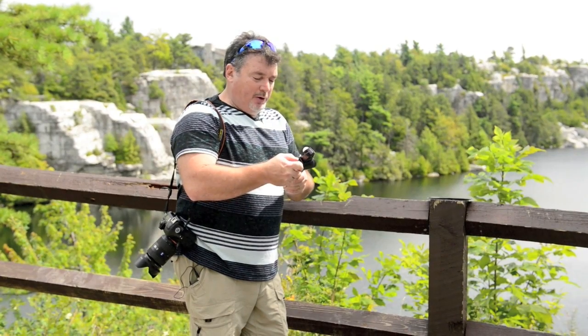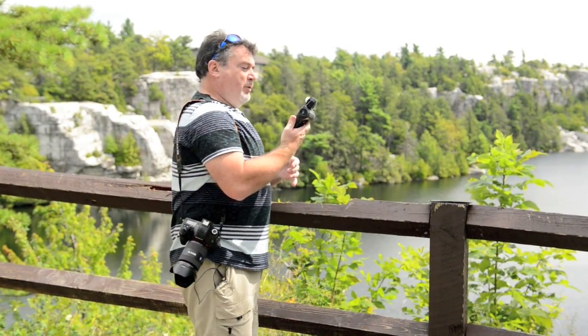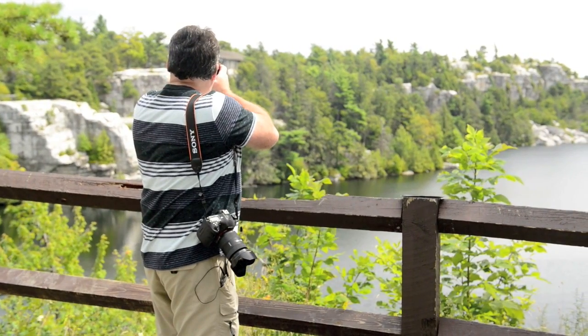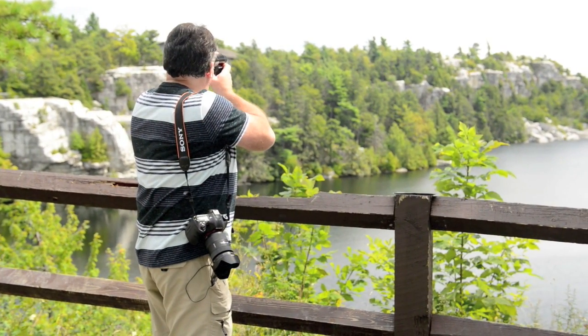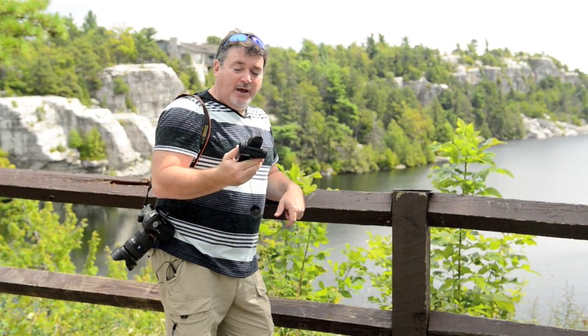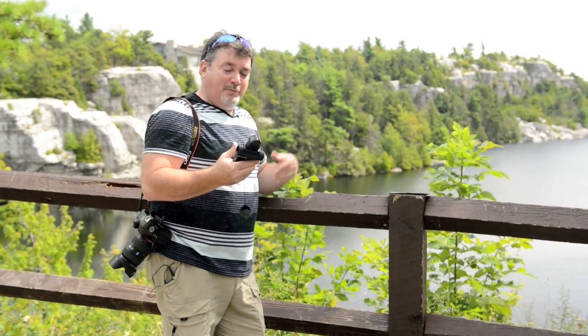So I switched to spot metering. Again, I'm at 125 at 100 ISO. I'm going to scan around the clouds, see what I get that's very bright. And it looks like f25 is the brightest thing I'm getting in the clouds. And again, we certainly don't want to put our clouds in that middle gray.